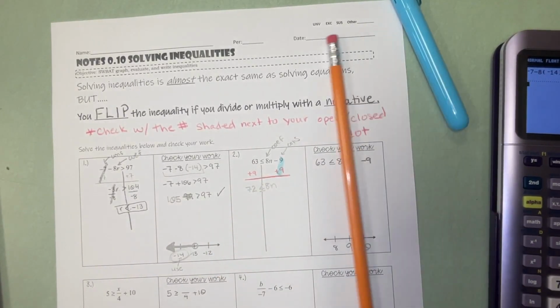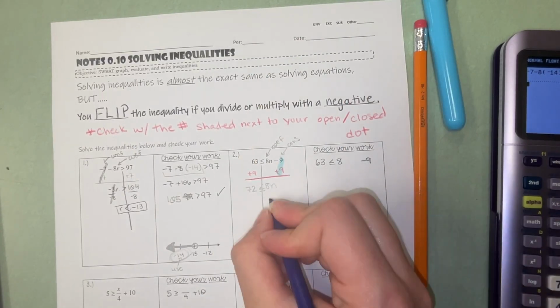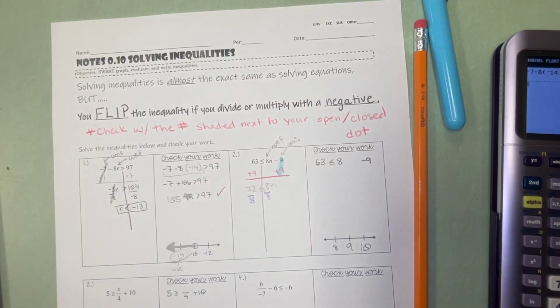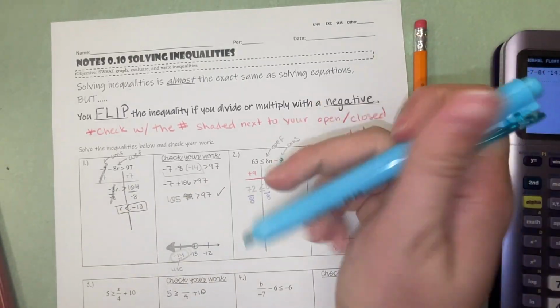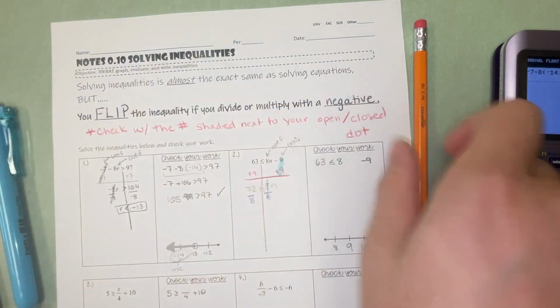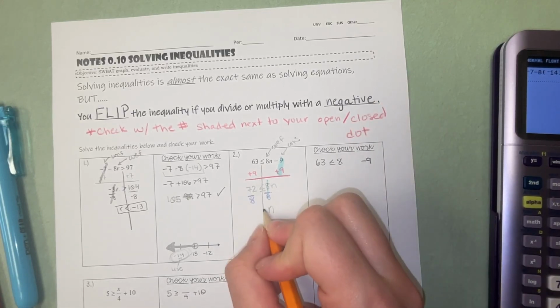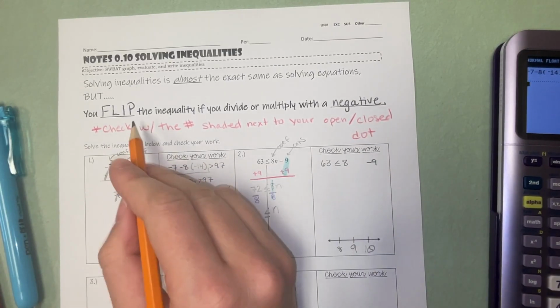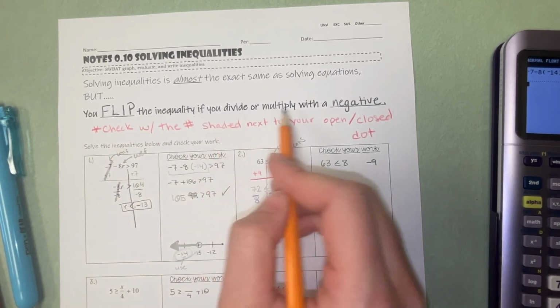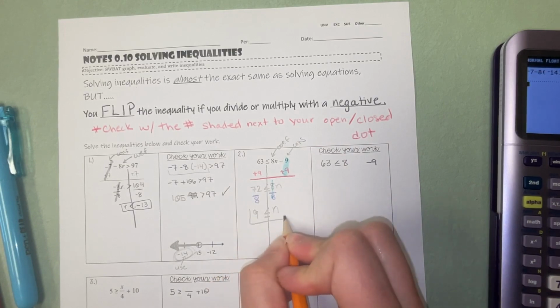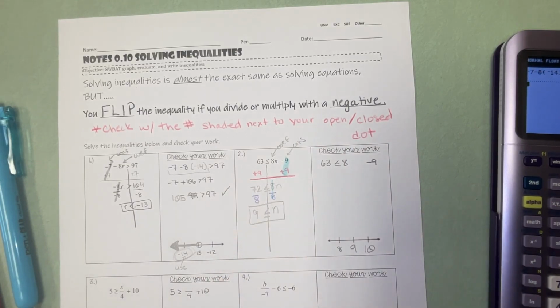Then I want to divide that 8 because it's being multiplied to the n. Because again, our goal is to get the variable by itself. These 8s cancel. We are left with n. Our inequality does not flip because we did not divide or multiply with a negative. And this gives me a 9. So there we go. We have 9 is less than or equal to n.